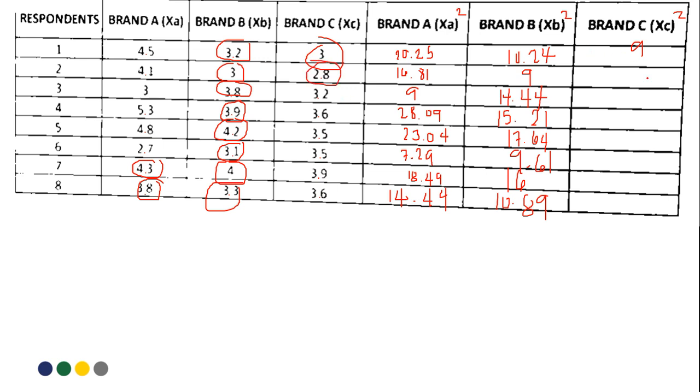Next, 2.8: 7.84. 10.24. 12.96. 12.25, parehas lang yan. Next, 3.9: 15.21. Last one, 12.96. Yes, sir.